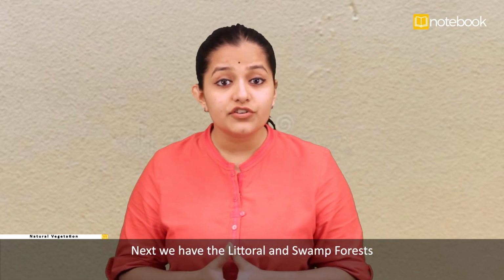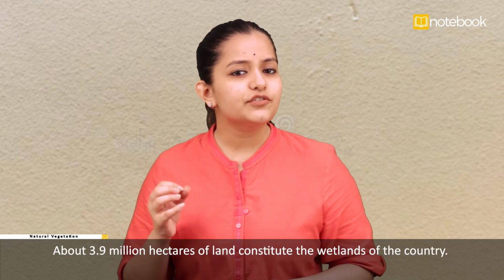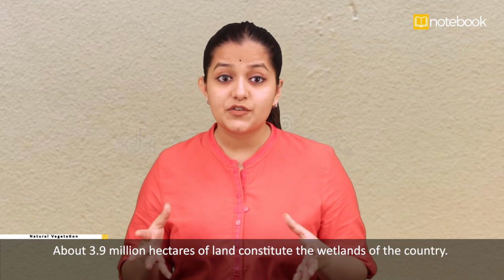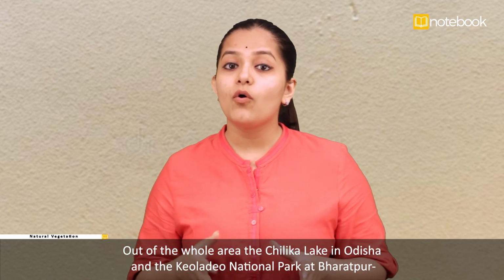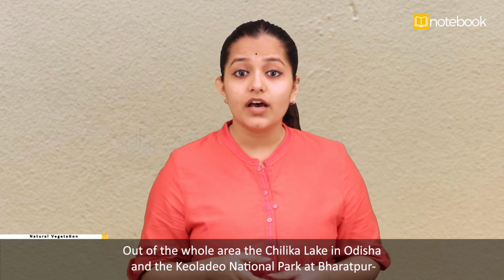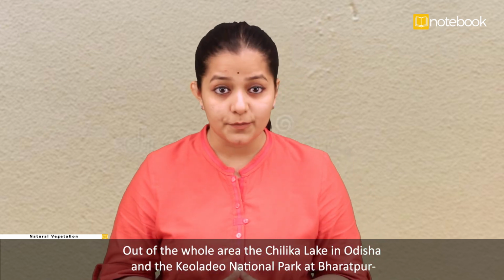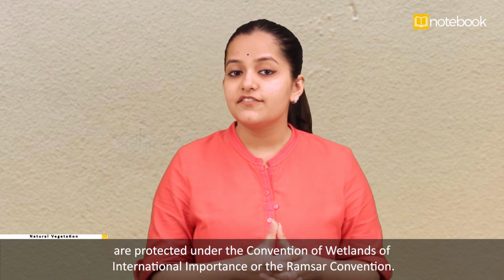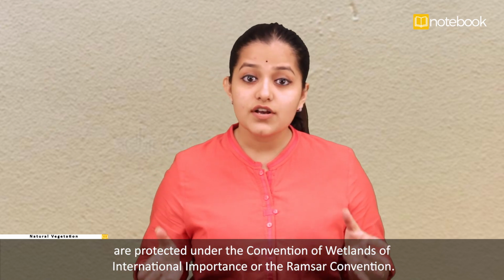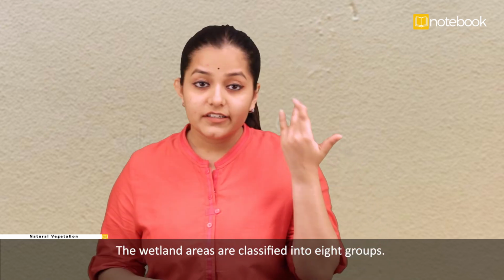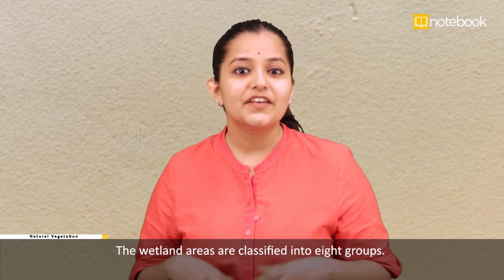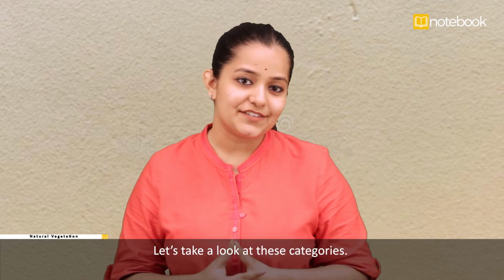Next, we have the littoral and swamp forests. About 3.9 million hectares of land constitute the wetlands of the country. Out of the whole area, the Chilka Lake in Orissa and the Keoladeo National Park at Bharatpur are protected under the Convention of Wetlands of International Importance, or the Ramsar Convention. The wetland areas are classified into 8 groups. Let's take a look at these categories.